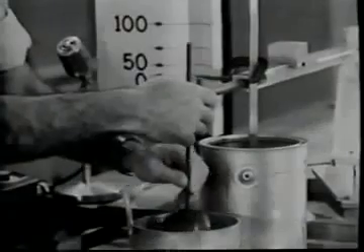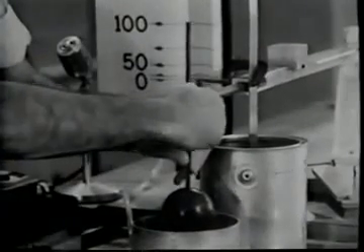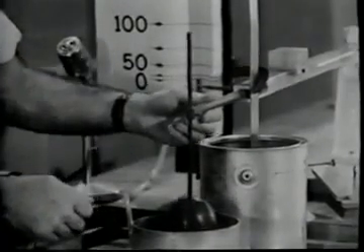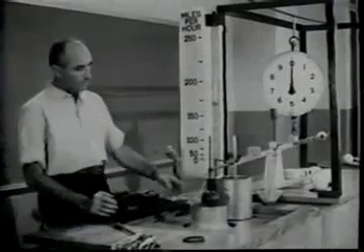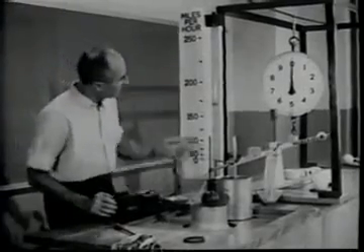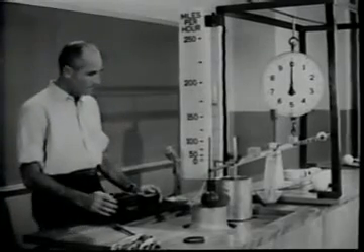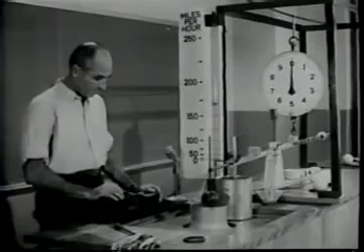In the first experiment, I suspend a 3-inch sphere at the end of the lever arm in the air jet. We are going to increase the airspeed and see what happens to the drag force. I'm going to start the motor now. Here we go.